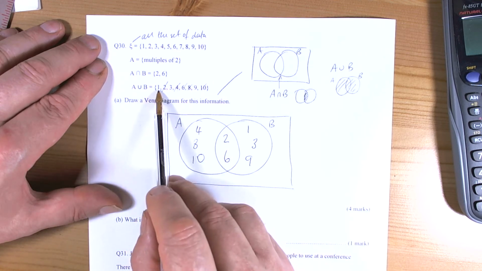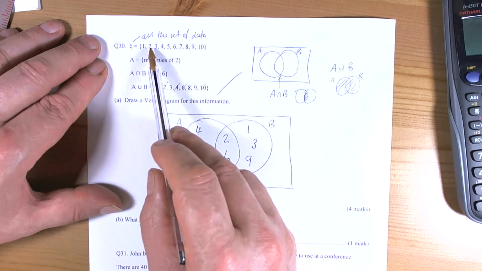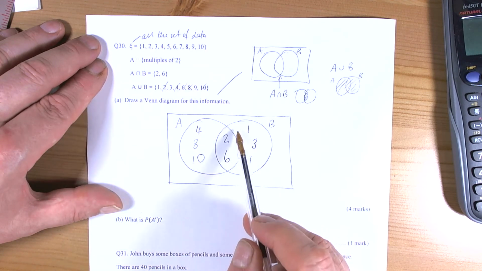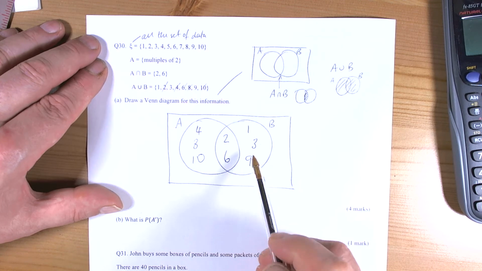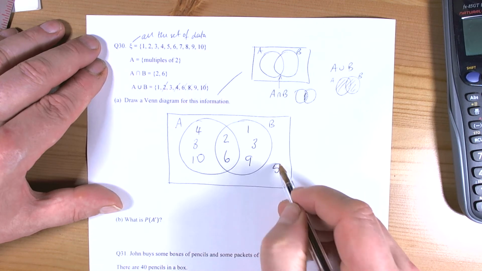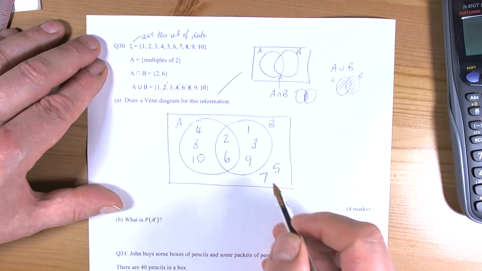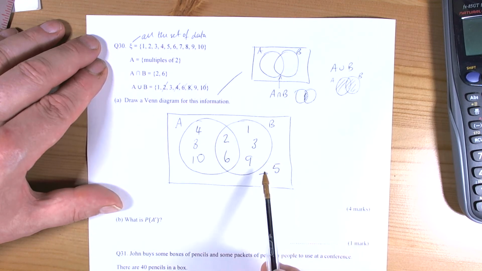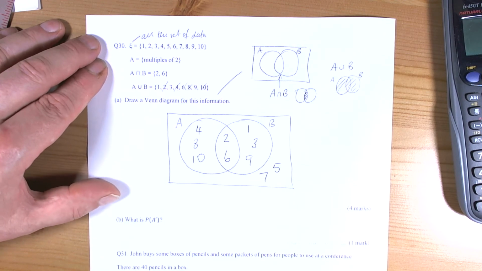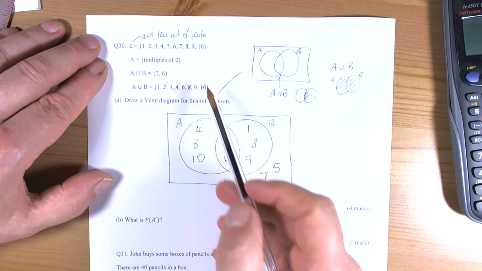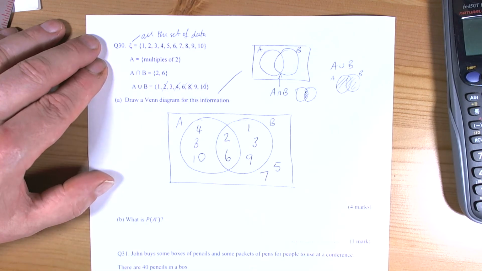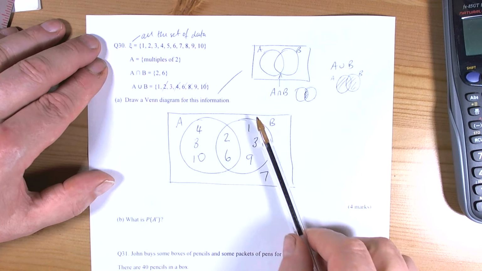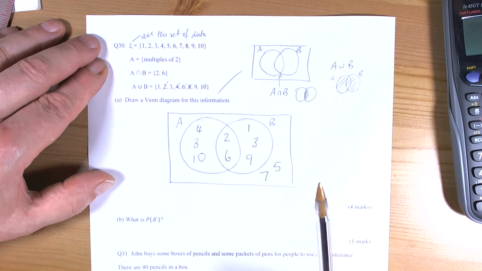And we then check, have we used all the numbers 1 to 10? 1, 2, 3, 4, right, 5's missing. 7's missing. So 1, 2, 3, 4, 5, 6, 7, 8, 9, 10. Yeah, okay, so we've checked all that out. So basically, that's what they want you to do for that particular question: take some information, use the language that they've given you to create the actual Venn diagram. Okay.